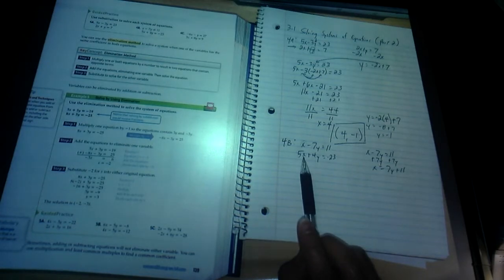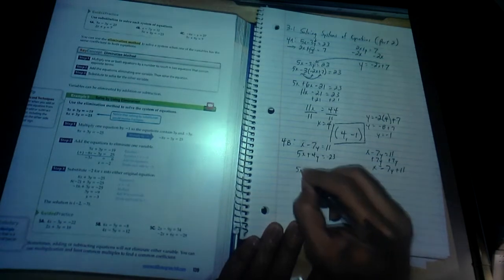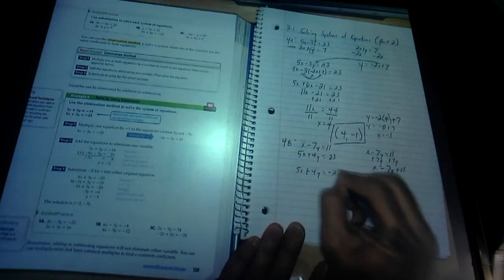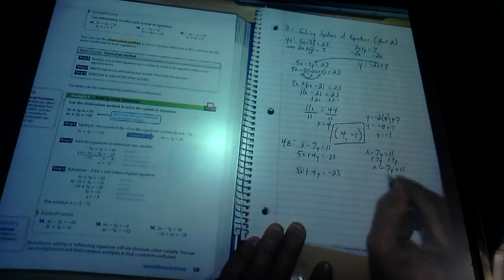So I'm going to come over here and get x by itself. So x minus 7y equals 11. I'm isolating x, so I'm going to add 7y to both sides, and I get x equals 7y plus 11. So if I found this x to be 7y plus 11, this x is also 7y plus 11. So I'm going to bring it down like I did up here, so I'll rewrite it. 5x plus 4y equals negative 23, and I am now subbing what I solved x for in. Substitution.